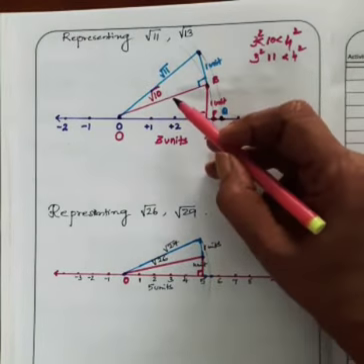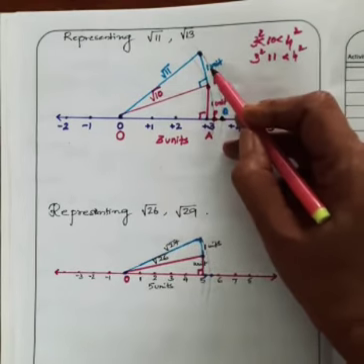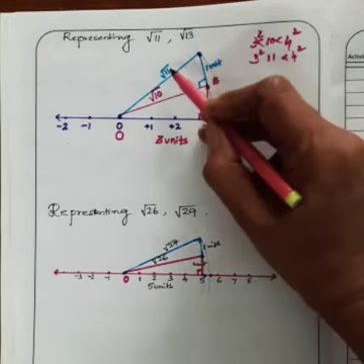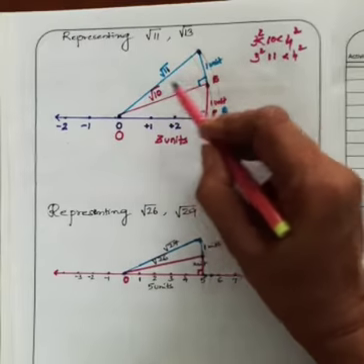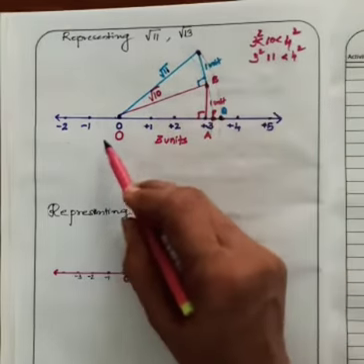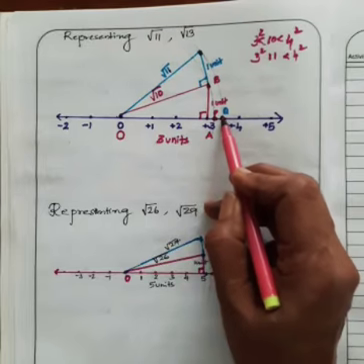Now what will be this value? This is root 10 square is 10, 1 square is 1, 10 plus 1 is 11. So the length of the hypotenuse is root 11. If the length of the hypotenuse is root 11, this becomes the radius of the arc. So this second point is the radius of the arc, and this point is also representing root 11.